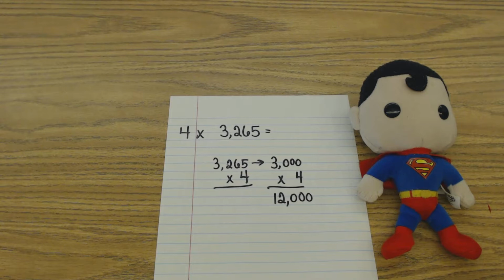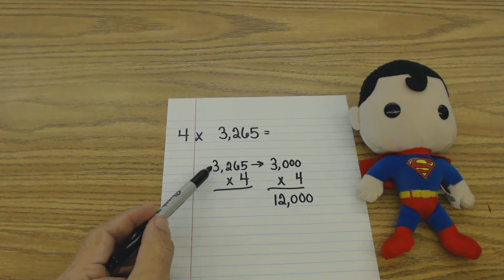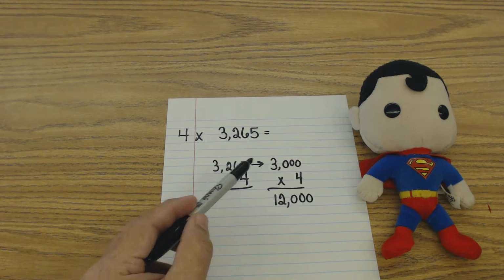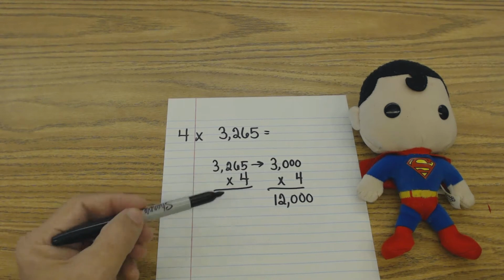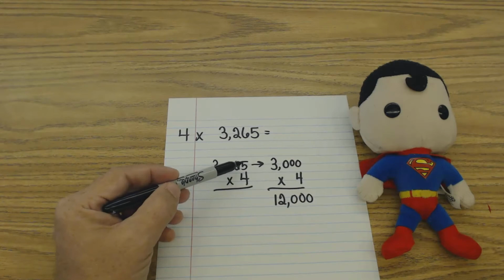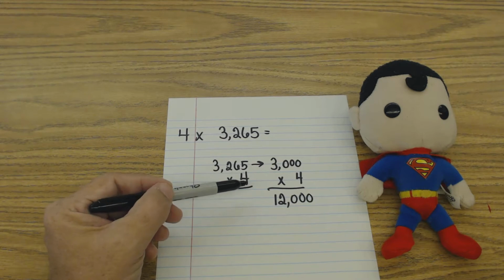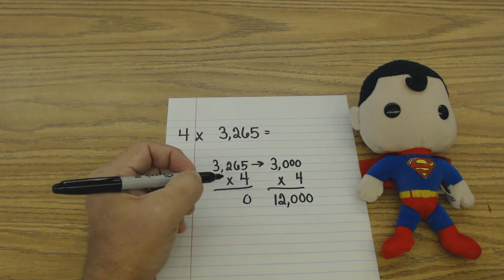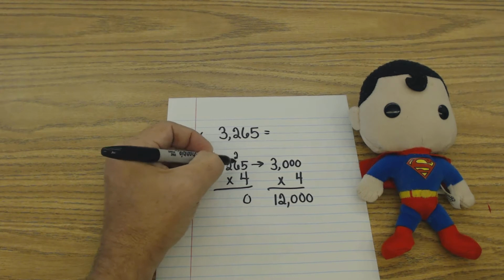Our actual answer should be a little bit more than 12,000 because we rounded down. So our actual answer, 3,265 times 4, should be a little bit larger than 3,000 times 4. Now the process of actually solving this will be just like yesterday. We are going to begin with the ones place. 5 times 4 is 20. That is a basic fact we know from 3rd grade. We write the ones place digit, which is the 0, and we regroup the 2, or we carry it, and we put it over the tens.